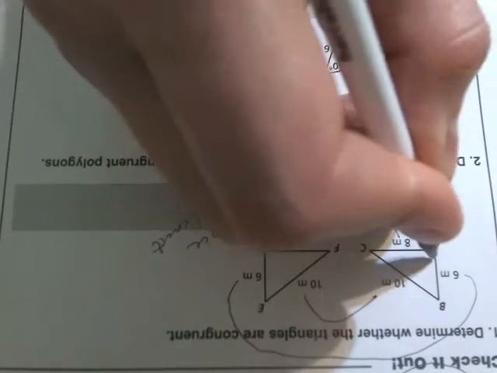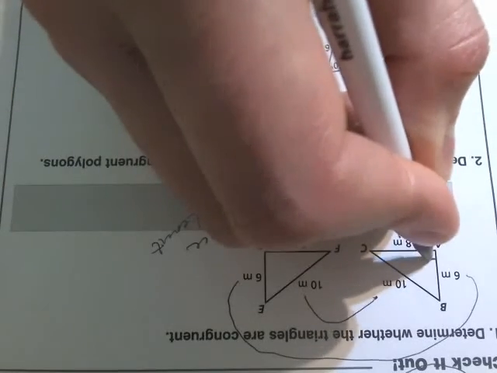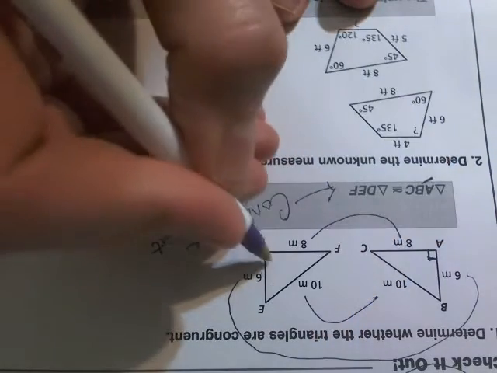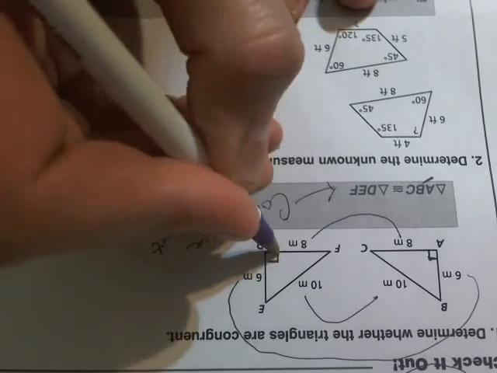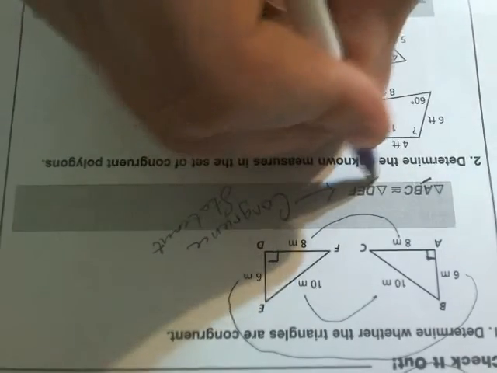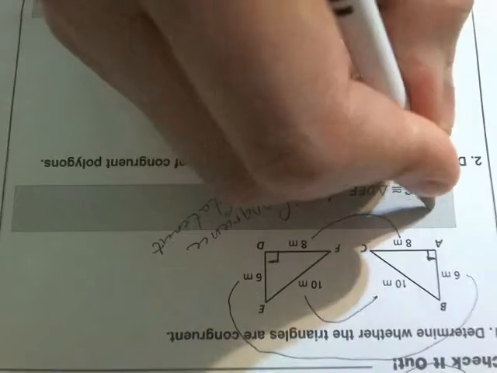So take a look here. First letter we wrote here was A. Well, notice what A is. A is where our right angle is. Well, over here, our right angle is D. So it's no coincidence that D is the first letter over here on this one, because the first letter and the first letter here shows the matching up of the right angles.